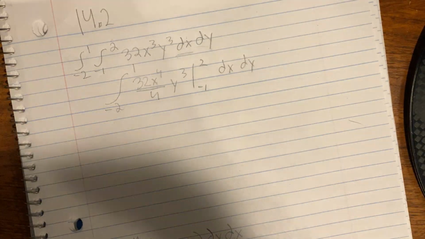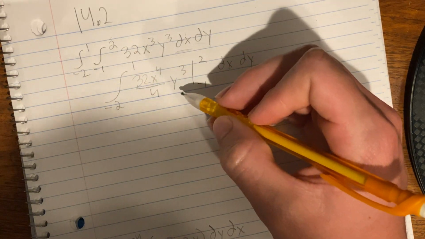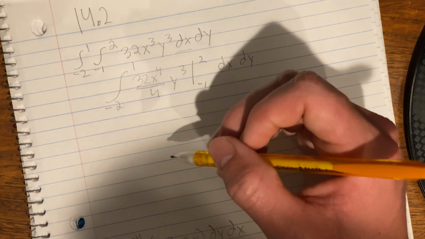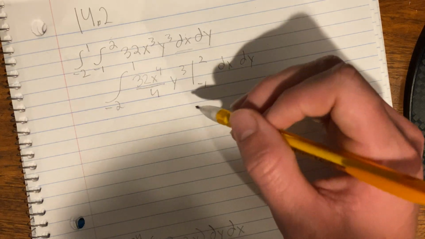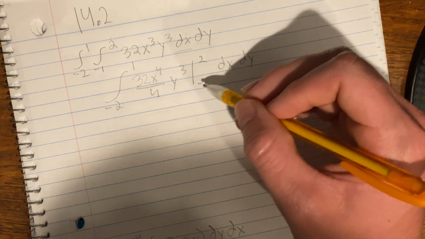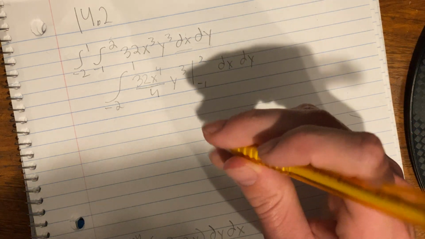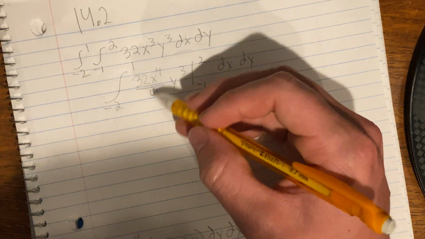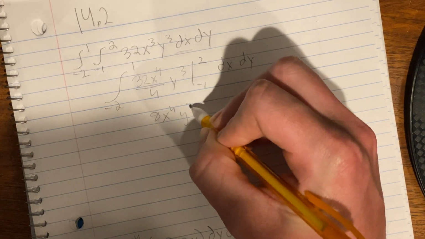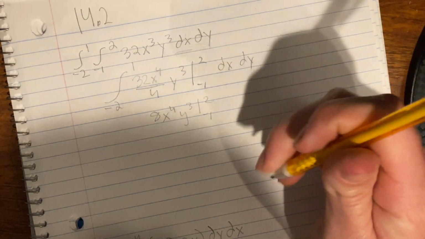So now that we've gotten here, we're just going to keep that y value as a constant that is multiplied to it. Think of any other variable besides the one that you're integrating upon as just a nice constant that doesn't really bother the main value that you're integrating. So in this case, 32 divided by 4 turns into 8x to the fourth times y to the third. And then we're going to integrate that from -1 to 2.